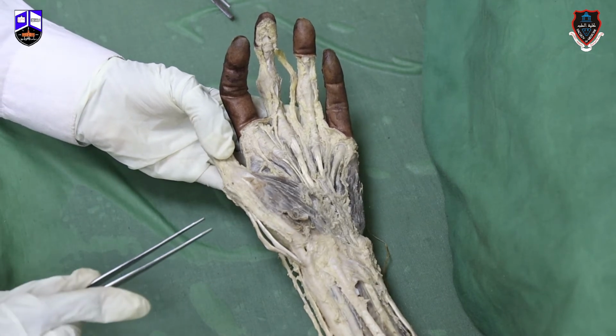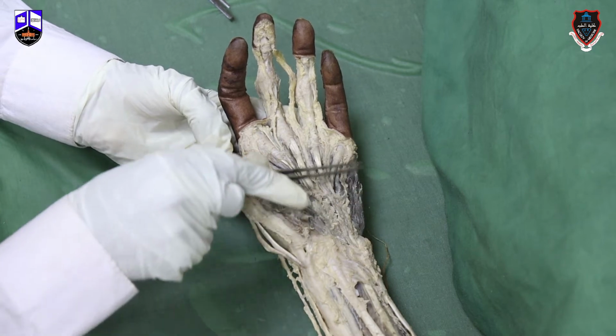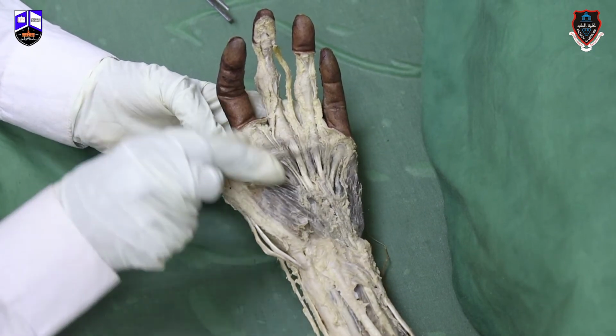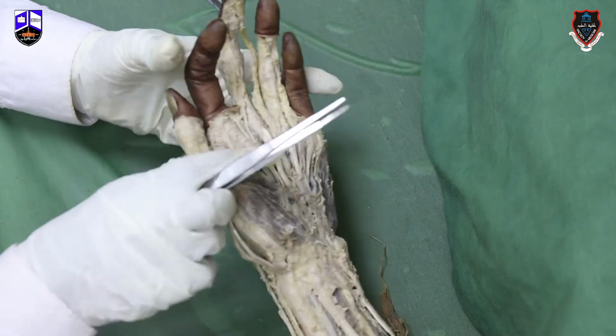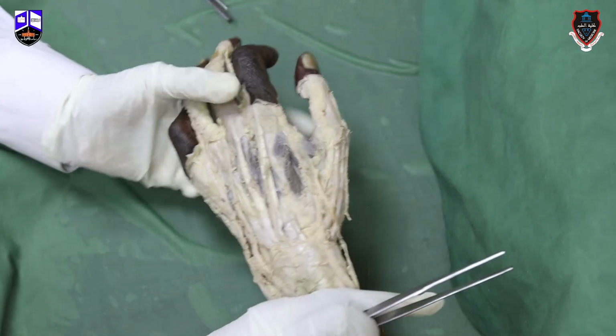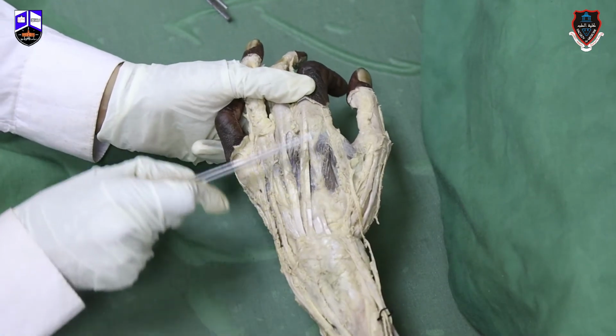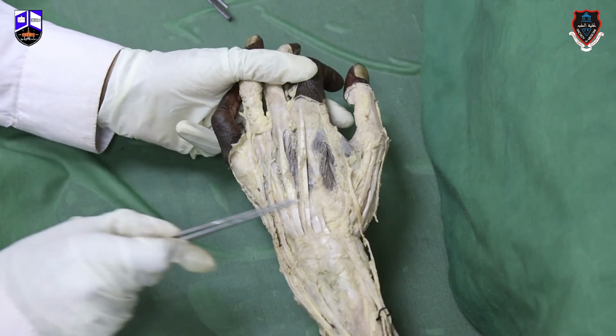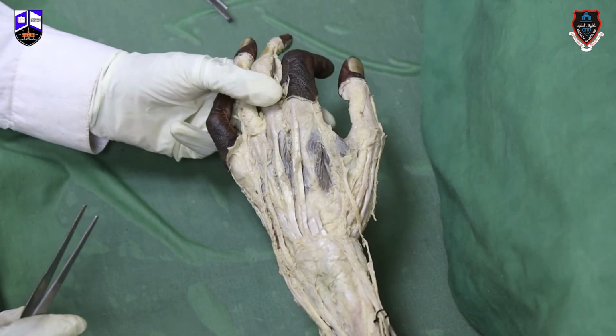It is composed of this surface, which is called the palm of the hand, and this surface, which is called the dorsum of the hand, right?